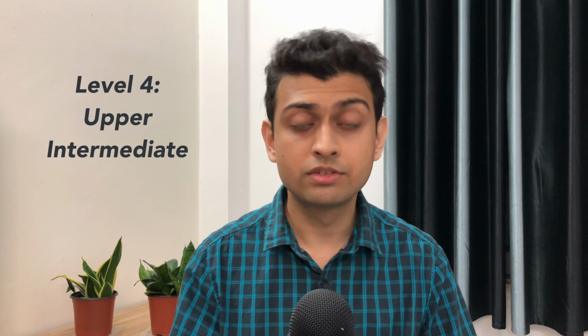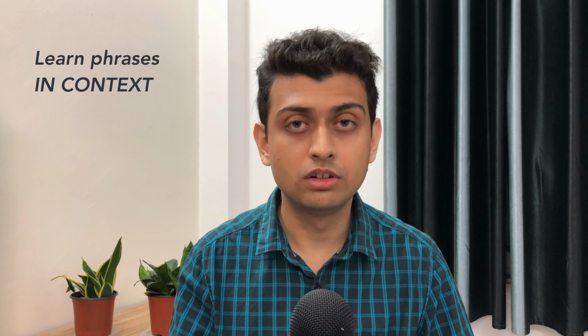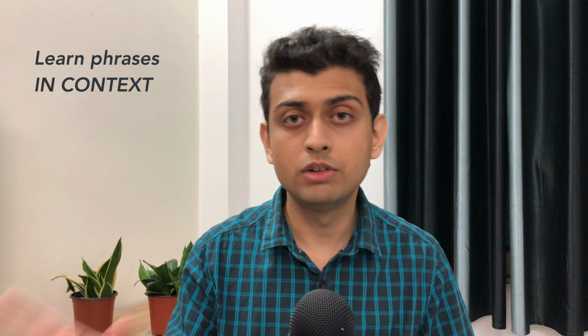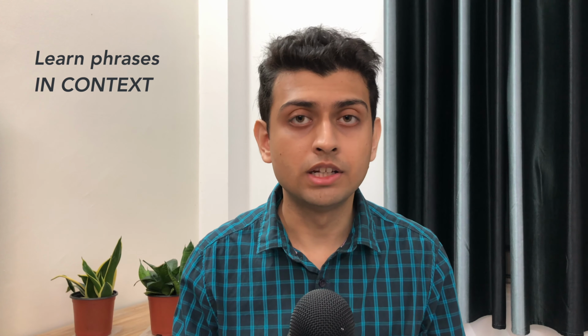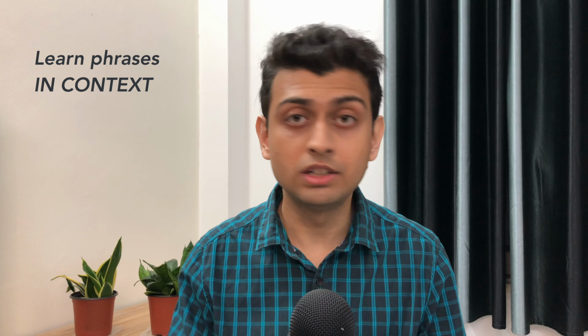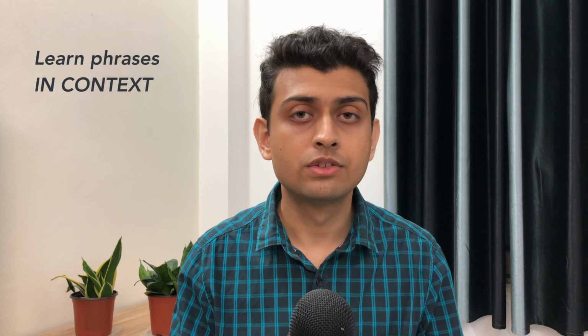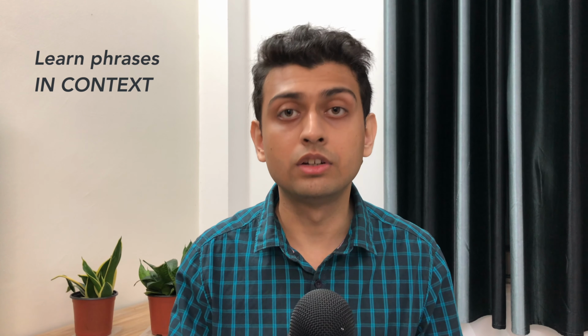Now, after level 3 or step 3, you have level 4 or step 4, which is the upper intermediate level. At this level, you should try to learn things in chunks. Learn phrases. Don't learn individual words. English is a context-based language. Things that you say in one context may mean completely different things in a different context. So learn how to use something in context.